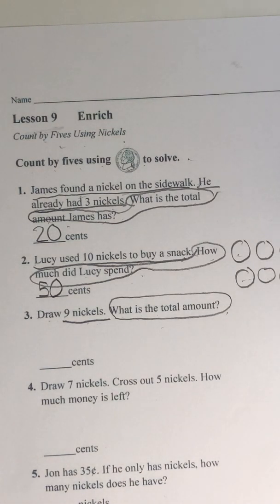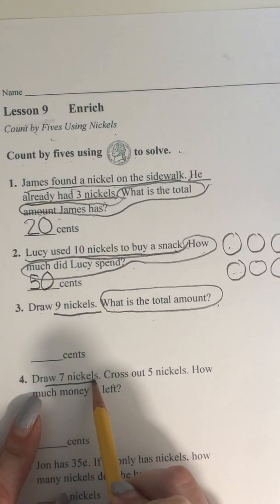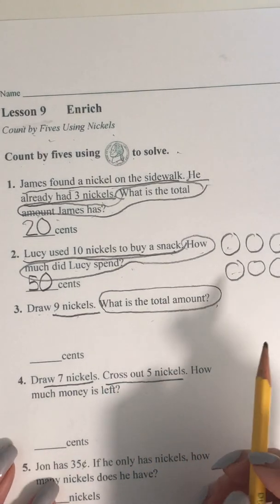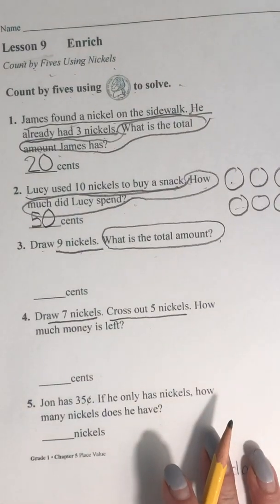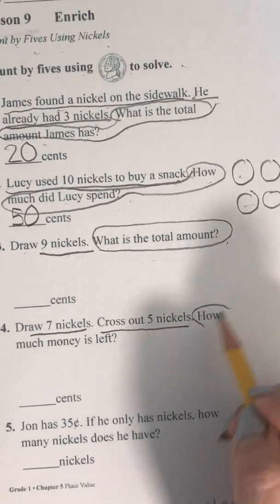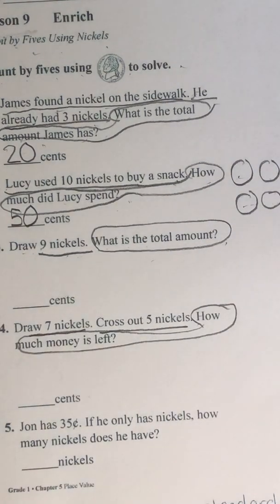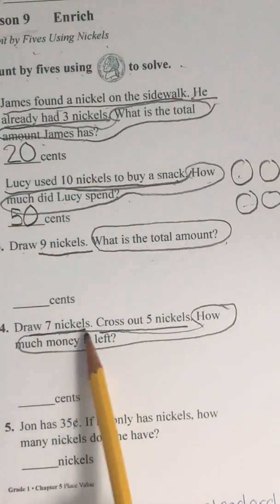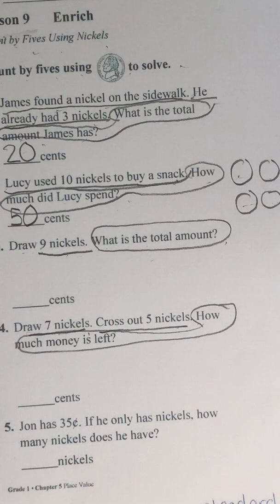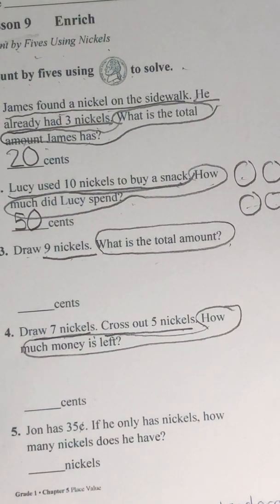Okay, number 4 says, draw 7 nickels, cross out 5 nickels, how much money is left? Uh-oh, this one's a little bit different. Draw 7 nickels, cross out 5 nickels. How much money is left? Pause the video and try to work it out.